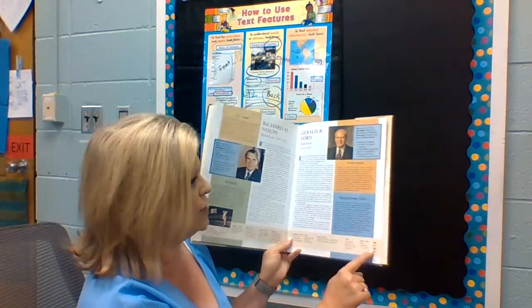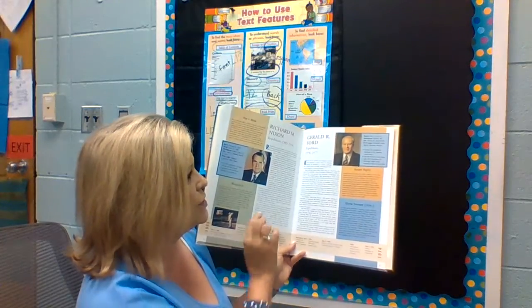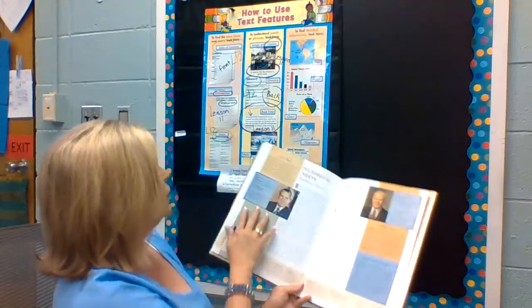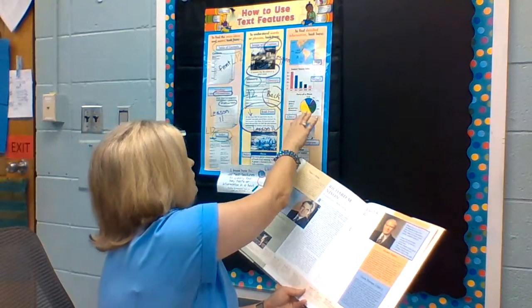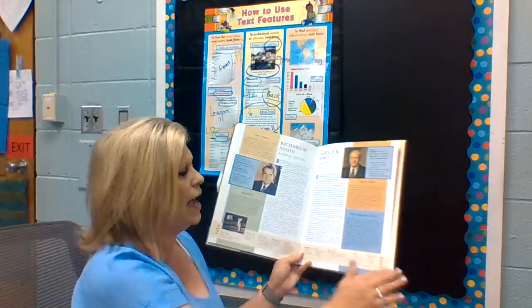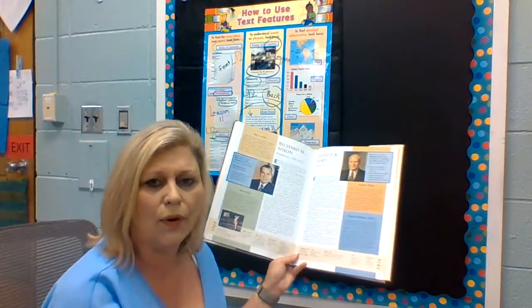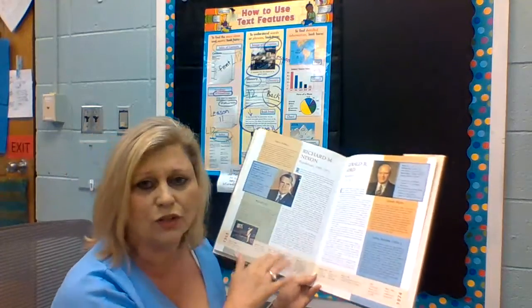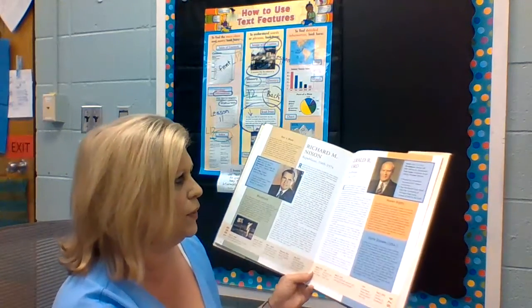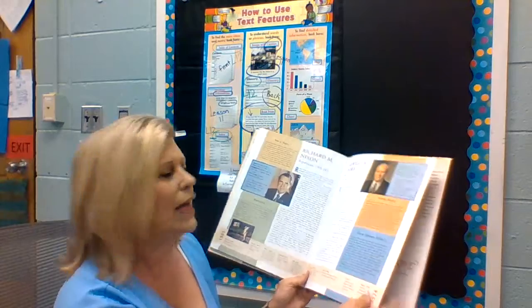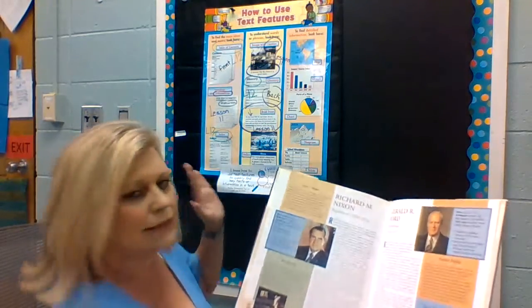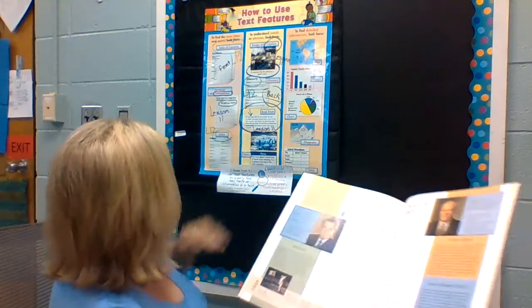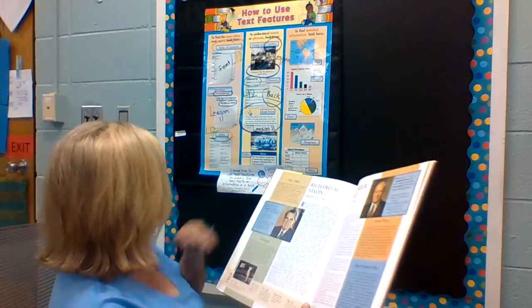A timeline is like a text feature also. But you'll notice there's some colorful print and bold print. And, you know, when you get into math and timelines and graphs, it's important that you're able to read them. So you need to really practice text features and be able to use them as you're going through different books. So, I'm kind of skipping around, but we talked about table of contents or contents. We've talked about headings and subheadings a little.